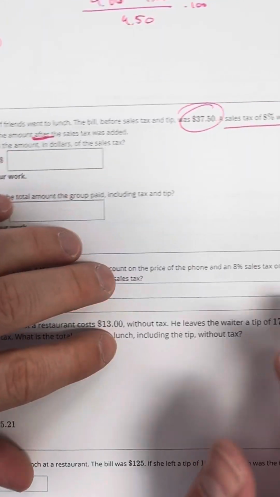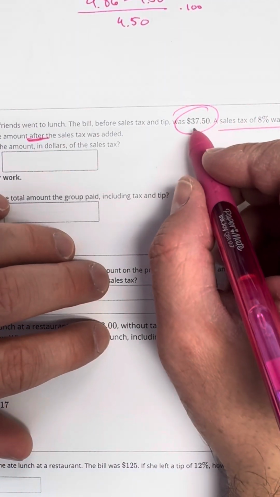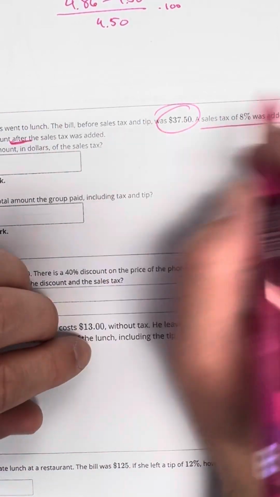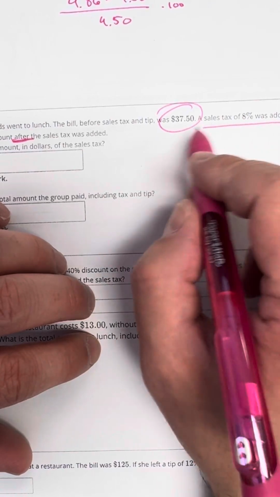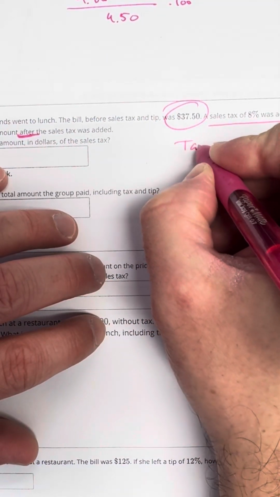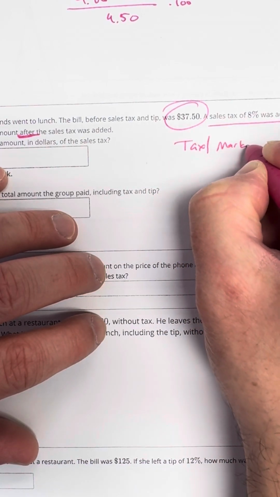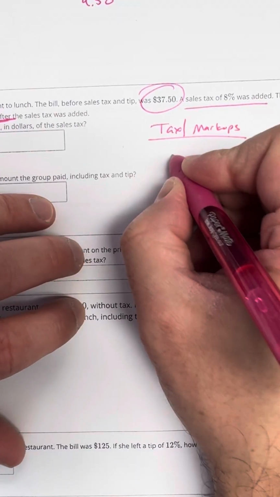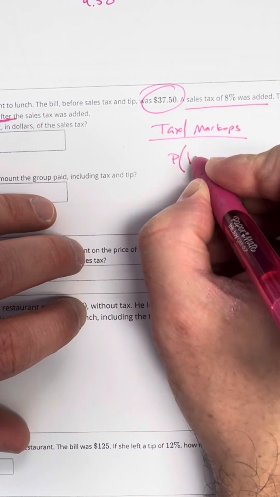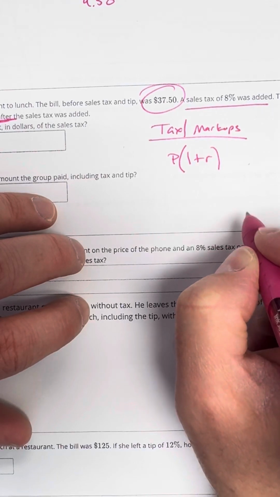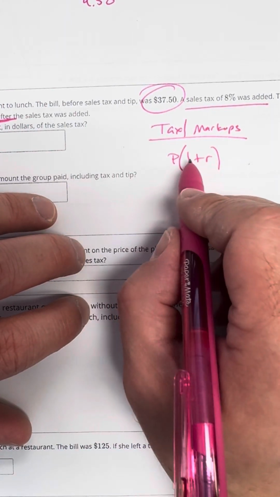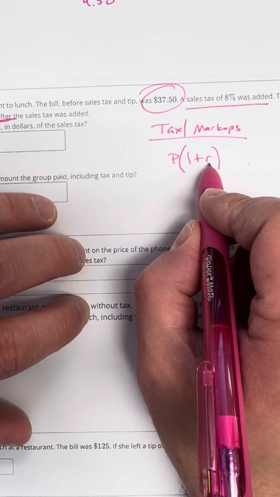Okay, so here's how this works. Whenever you have a bill and there's tax, the tax has to be applied first, no matter what. The tax has got to be applied first. So we have a formula for this, the tax slash markups formula, because they're the same exact thing. The formula is the principal amount, which is the starting value, multiplied by 1 plus the rate as a decimal. So the principal is the starting amount of money, or the starting amount of whatever we're talking about, times the quantity of 1 plus the rate as a percentage.